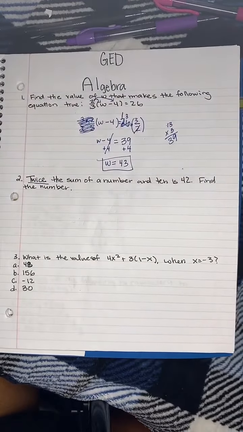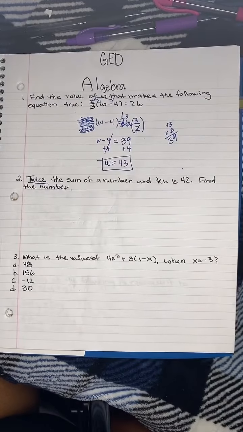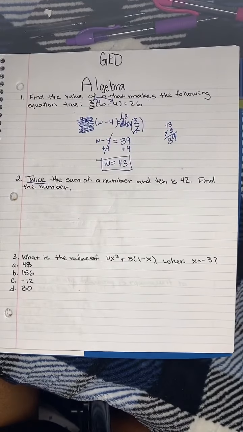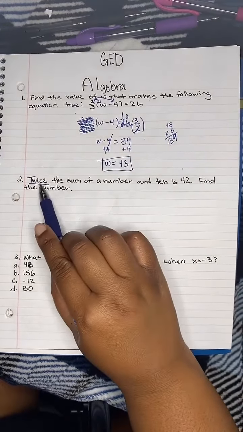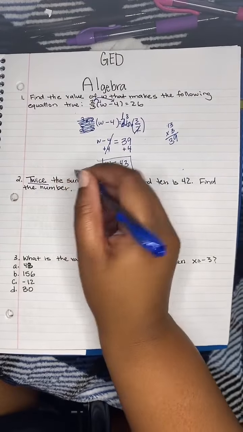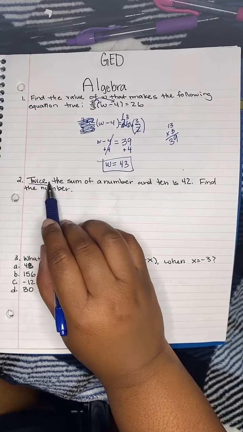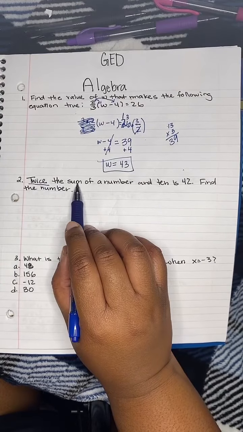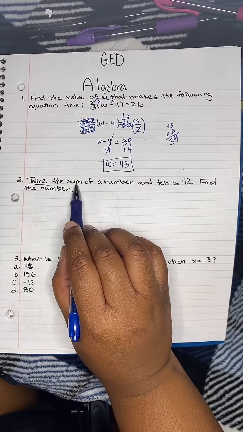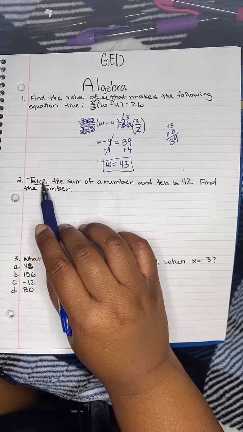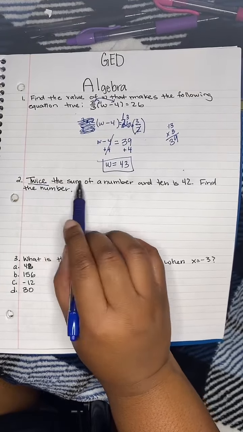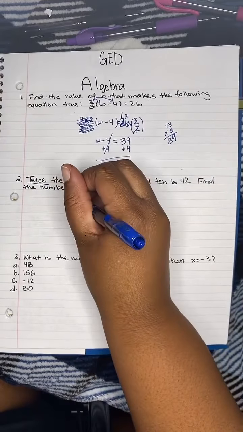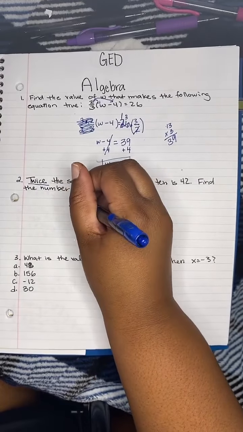Okay, so you guys are saying 2x plus 10, yes, 2n plus 10. I love how people are using different letters. Beautiful. So twice the sum. Okay, let's break this down. Twice the sum. Ooh, this is where you got to be careful. When they put it like this, it's twice the sum.